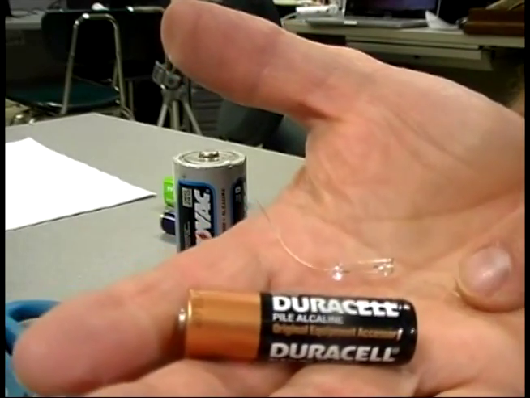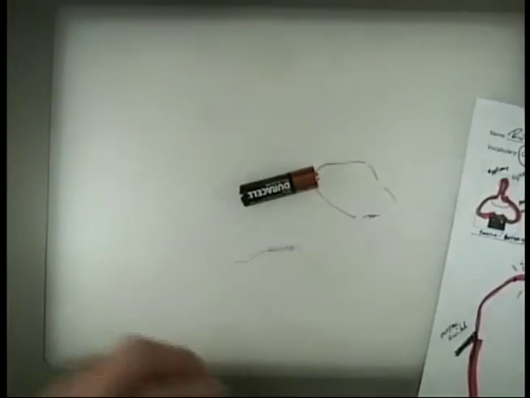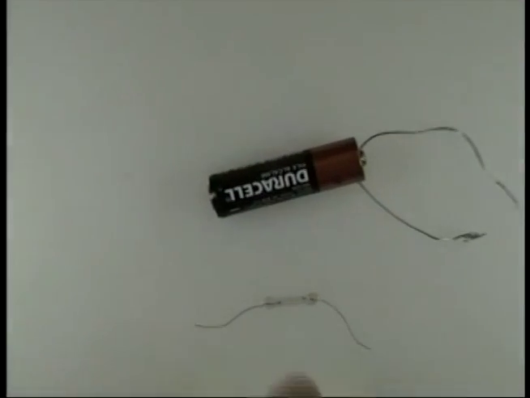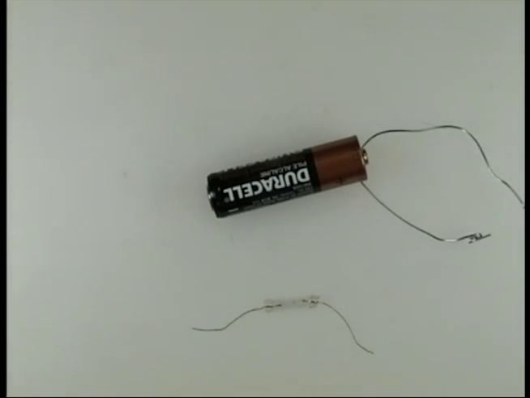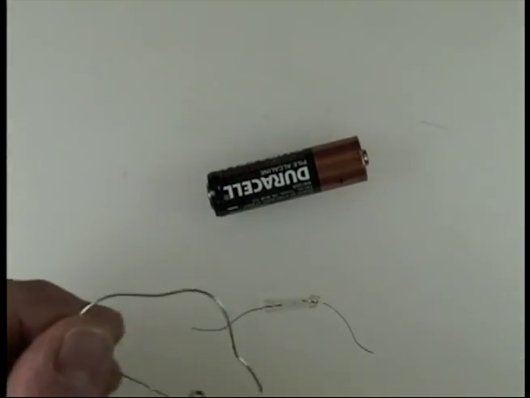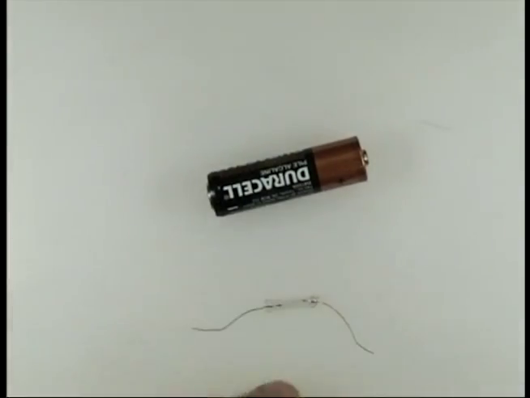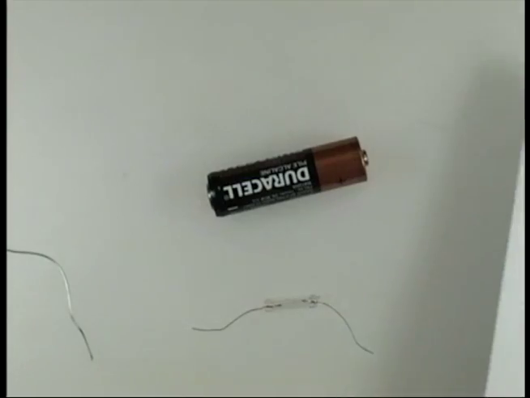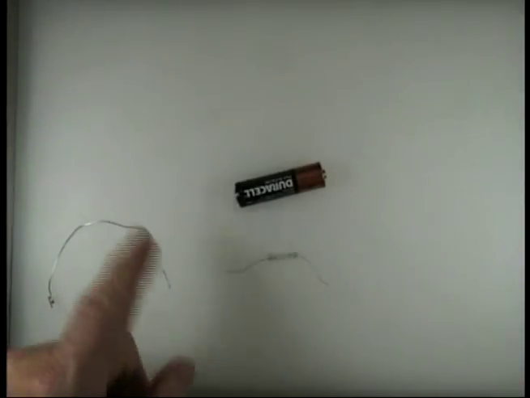Your second challenge is to use these two objects, the battery and the light, and some wire. Your teacher's giving you two pieces of wire, and see if you can get them to light up. But first, just use these, and then try it with the wire. And remember, if you follow what you've learned about the circuit, you should be able to get these to light up. Good luck with challenge number one and challenge number two.